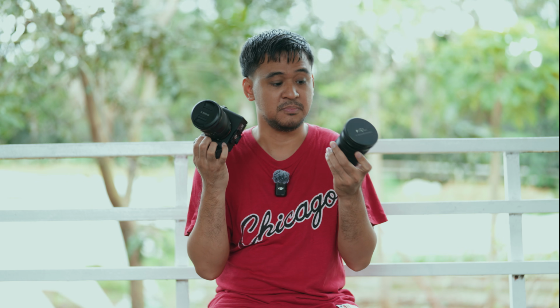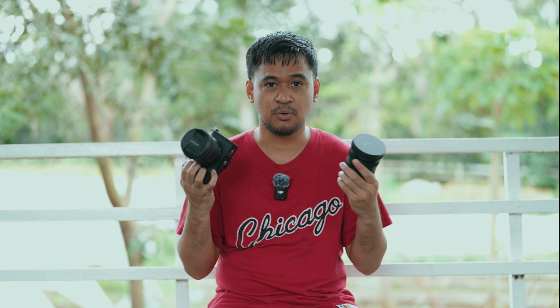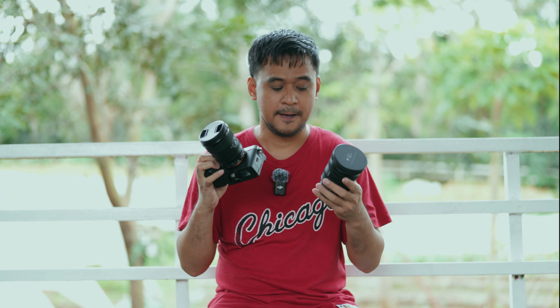Alright, so after trying out the 16-25 and the 20mm f1.8 lens here in the farm in our mini vacation, to be honest, I still do not know which one of these I will keep. I don't think it makes sense for me to keep both because they're both ultra wide angles.